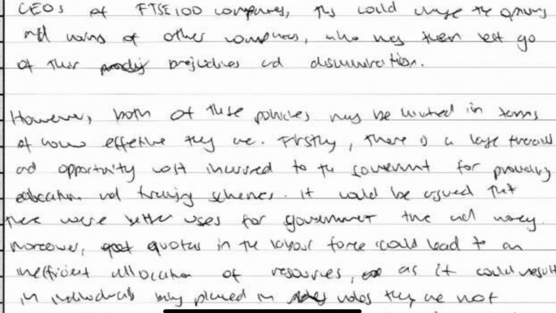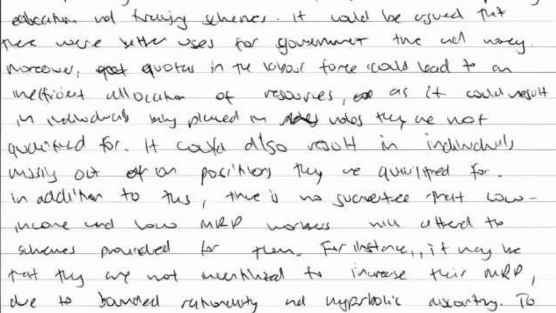Now on to my third paragraph, which really brings in the evaluation to the first two paragraphs. So continuing on. However, both of these policies may be limited in terms of how effective they are. Firstly, there is a large financial and opportunity cost incurred to the government for providing education and training schemes. It could be argued that there were better uses for government time and money.